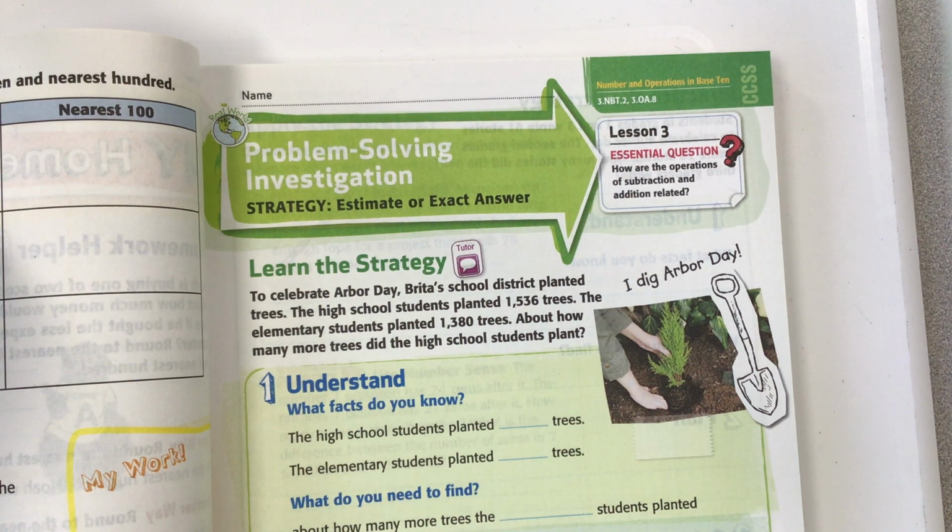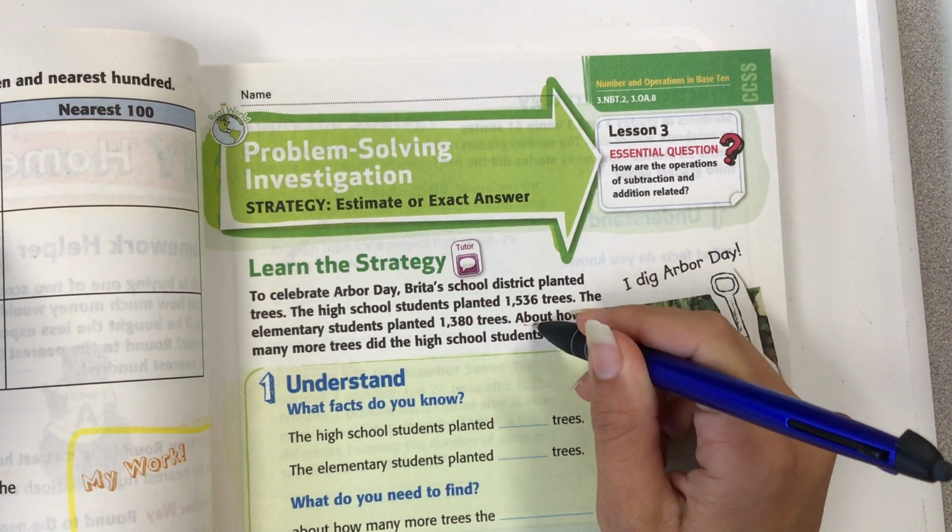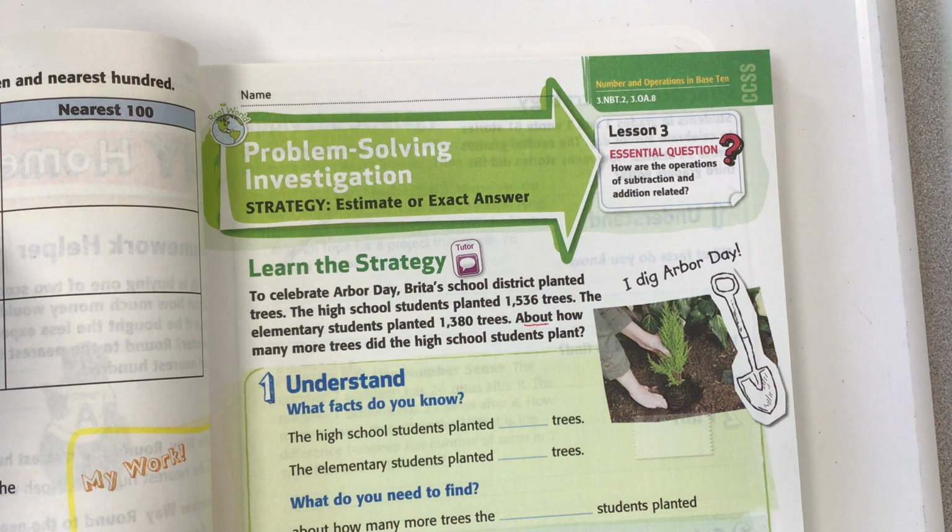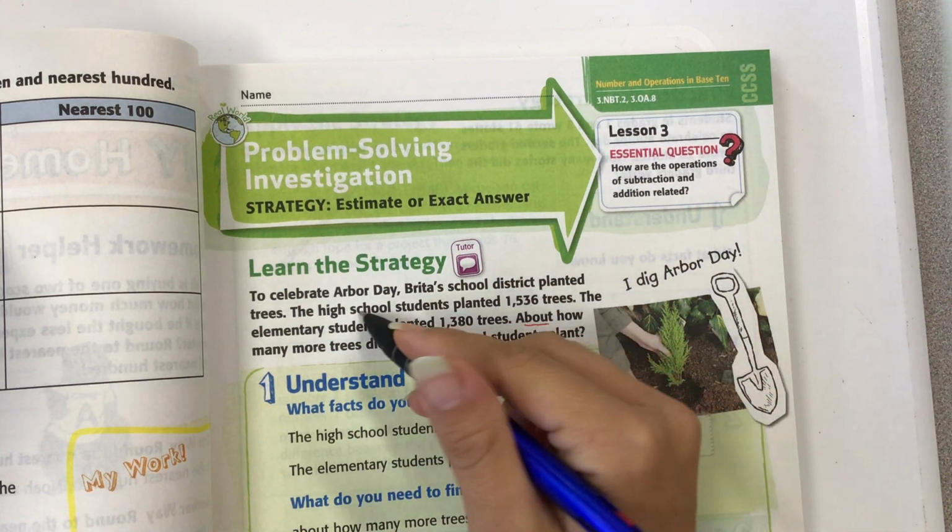The high school planted 1,536 trees. The elementary students planted 1,380 trees. About how many more trees did the high school plant? So remember here, when we have about how many more, we are subtracting with how many more, and about means we're estimating.